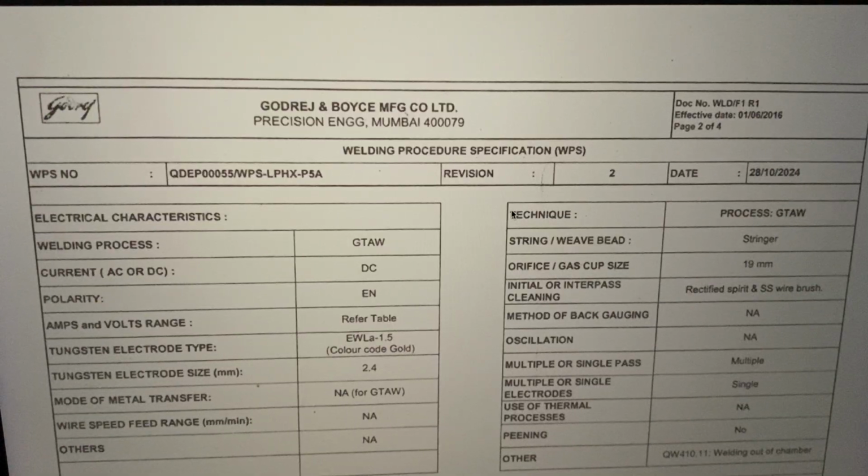And that's the way we'll cover WPS, PQR and WPQ, and understand each and every function or variable which has been listed here, which we need to enter, the importance of it, and how we have to write, to what details we should write, so that there is absolutely no confusion when we are going to execute on the shop floor.